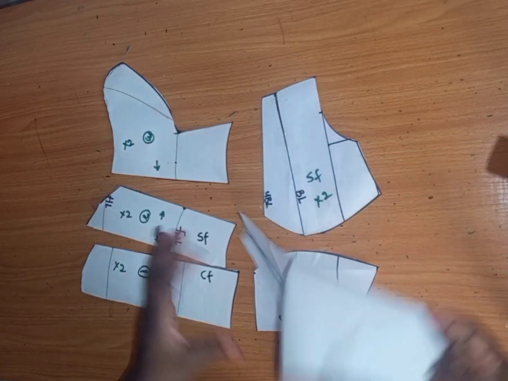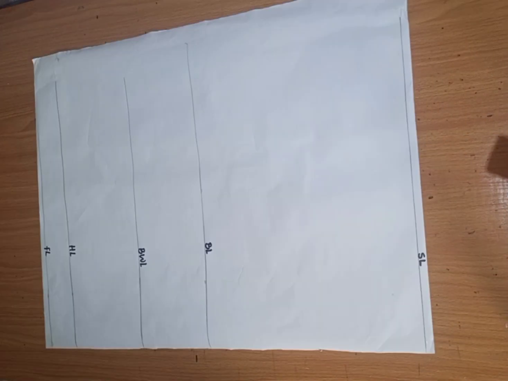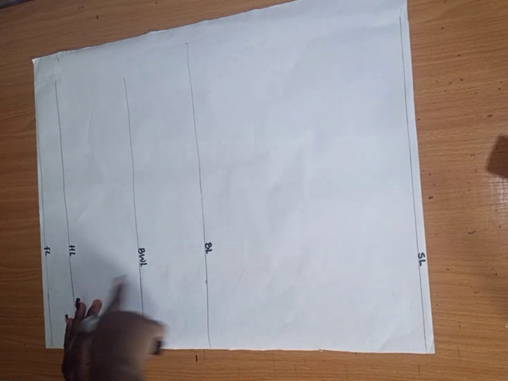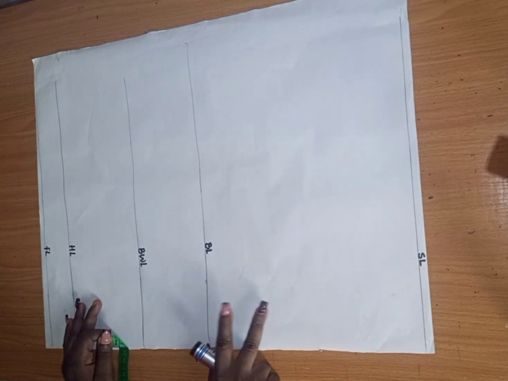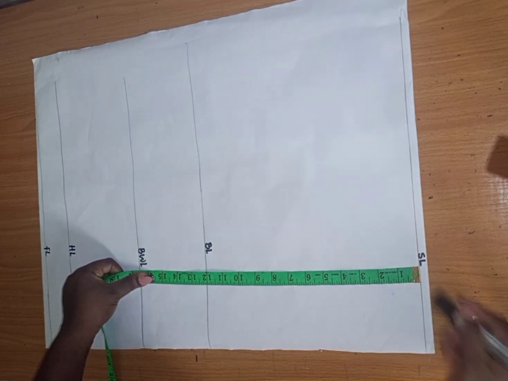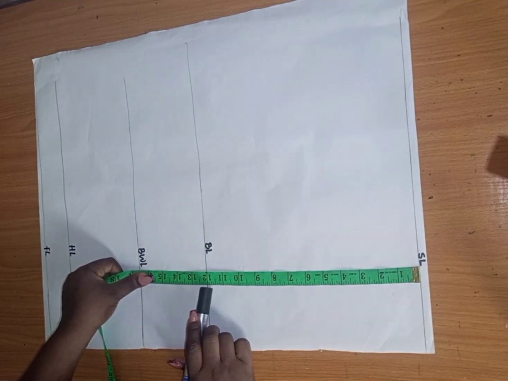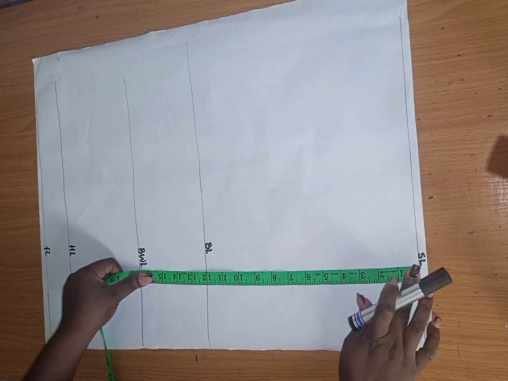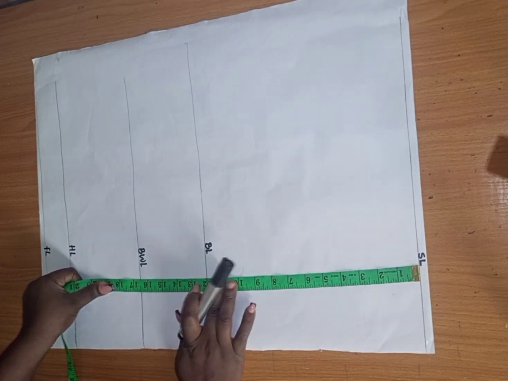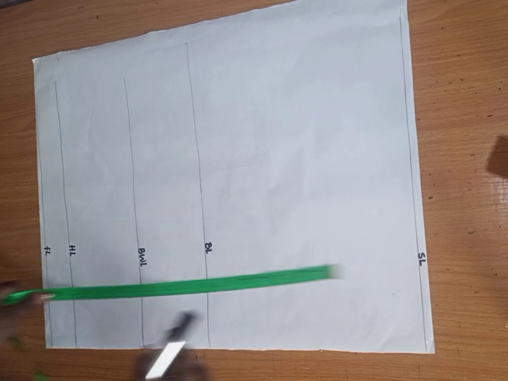So I'll proceed to cut out the back pattern. I've gone ahead to mark my body points on the back pattern. I did not add the zipper allowance because this dress has rope at the back. Now on this first line, which I labeled my shoulder line, I came down to my bust line. From my shoulder line, I came down to my back waist line. Please go ahead and know the difference between your front waistline and your back waistline.